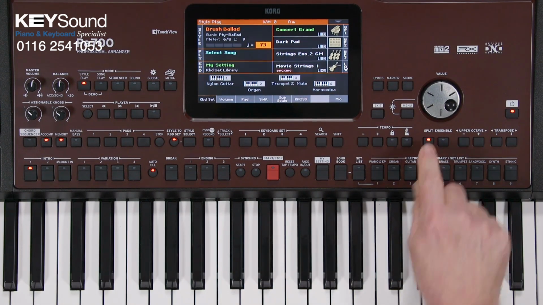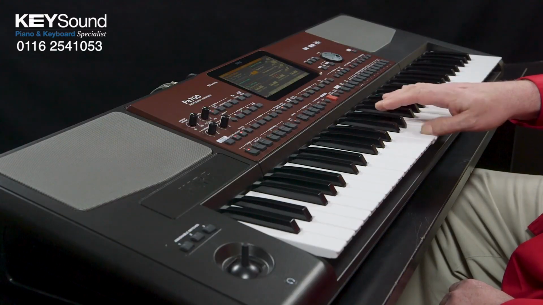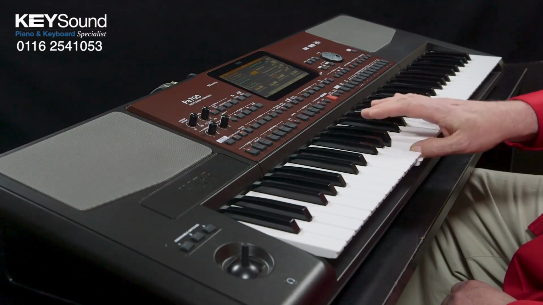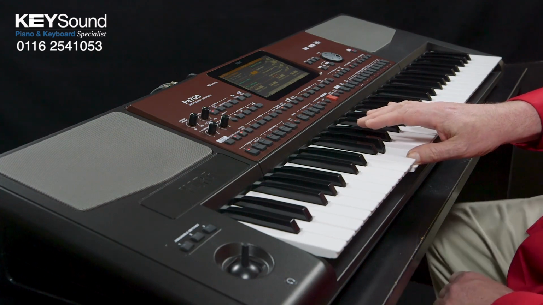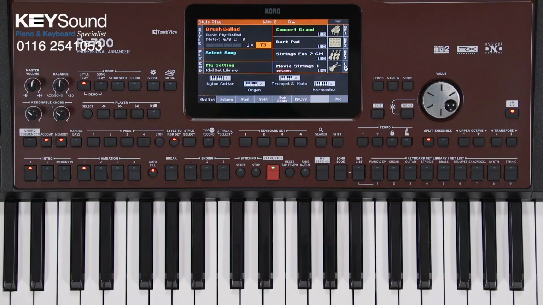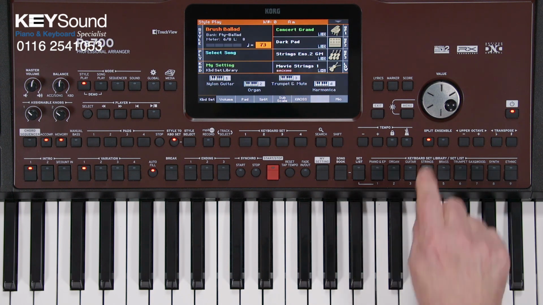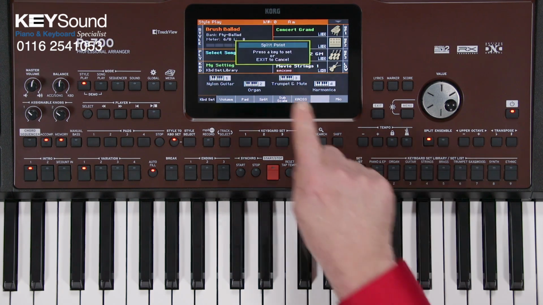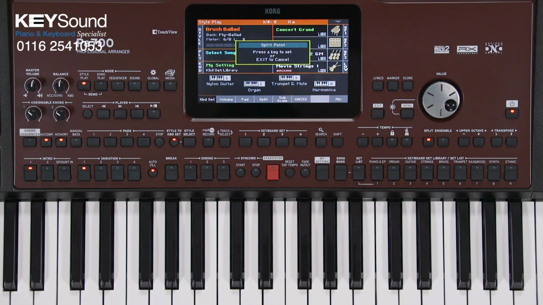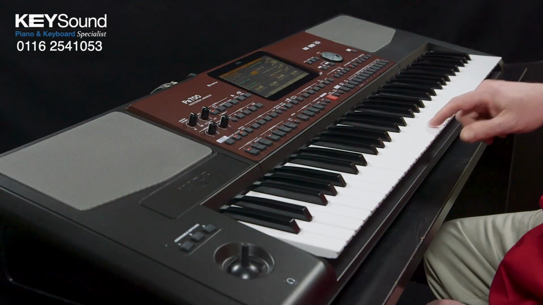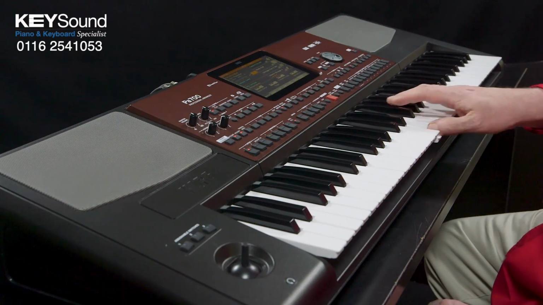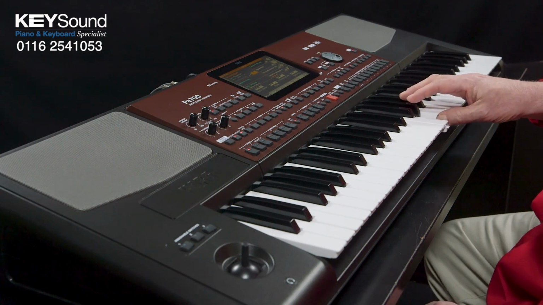Now press the Split button and the 3 upper sounds are above the split point, and you now have access to the lower sound. The master split point is set in Global mode, but you can temporarily override this. Hold down the Split button until this appears on the screen. Now play the note where you want the new split to be. This new split point will be kept until a new keyboard set is selected.